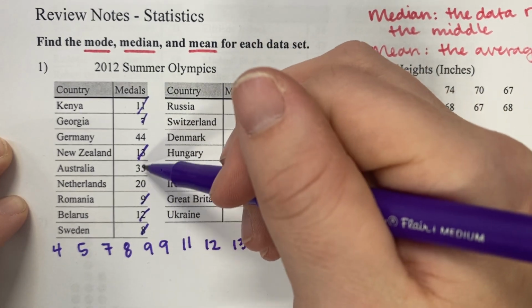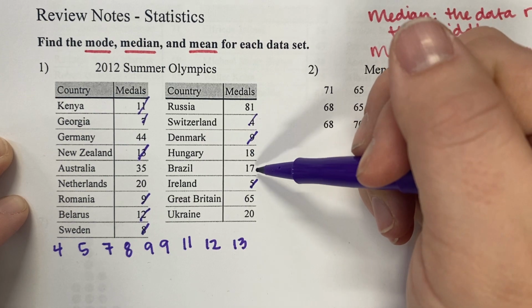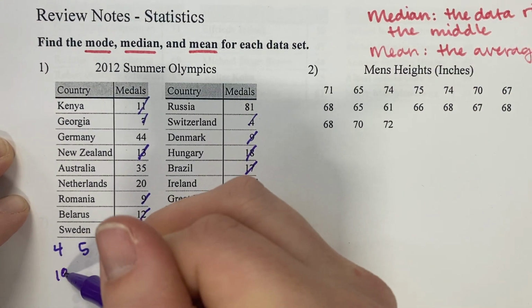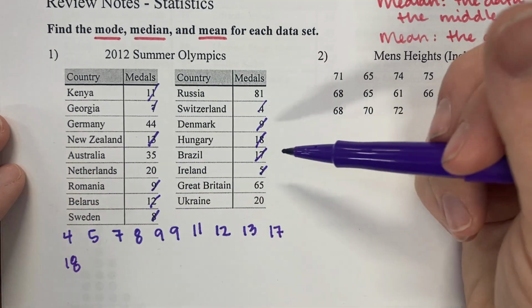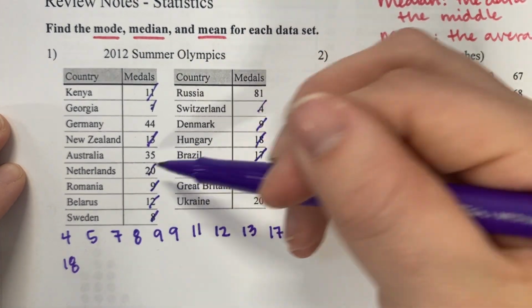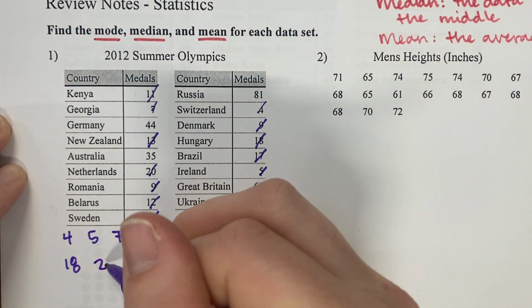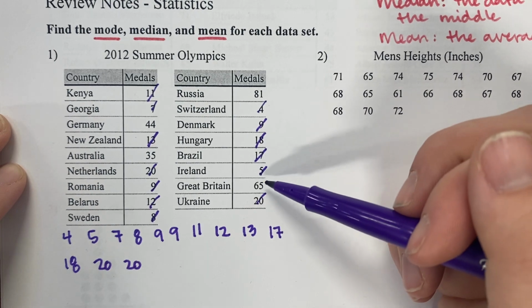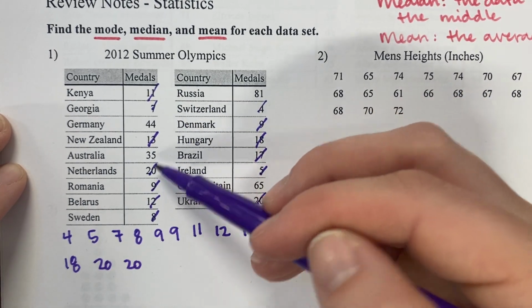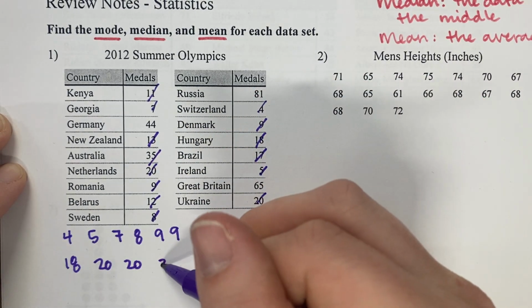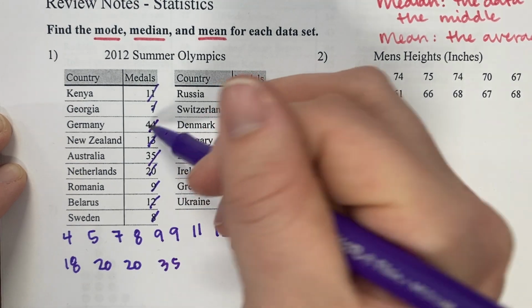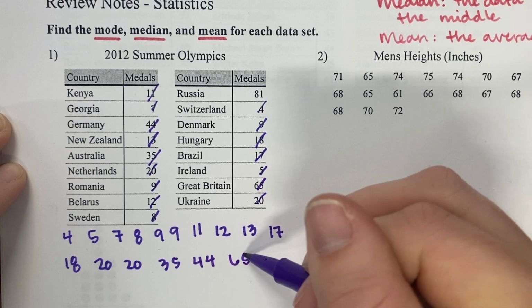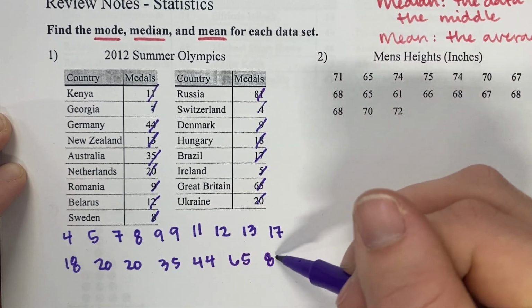Okay, next we'd have 20, 17, and 18. Okay, so 17, 18. Okay, then we have 2 20s, 20 and 20. Okay, I have a 65, 81, 44, 35. 35 would come next. 35, 44, 65, and 81.